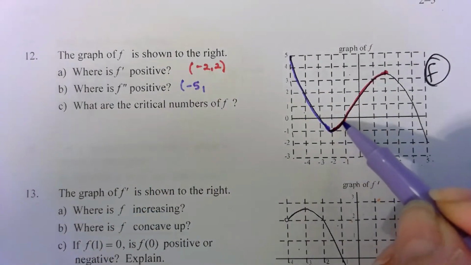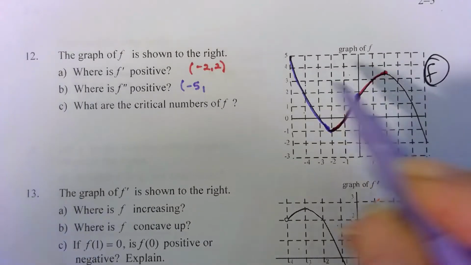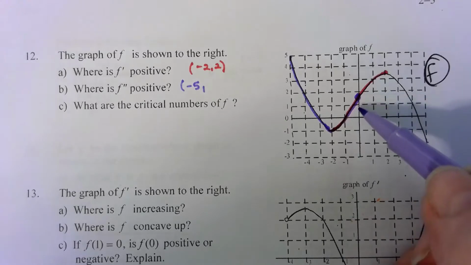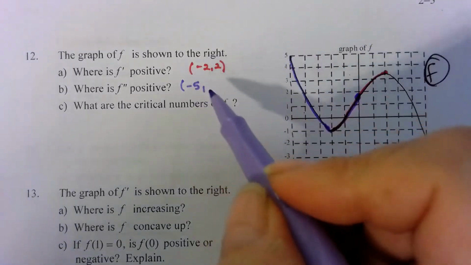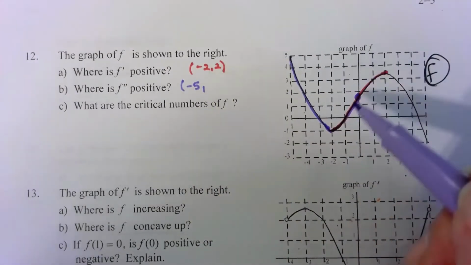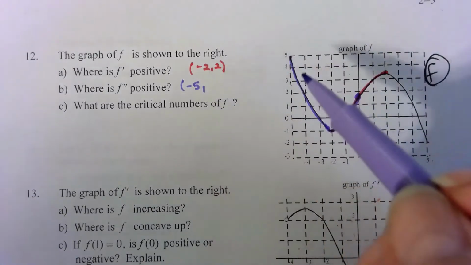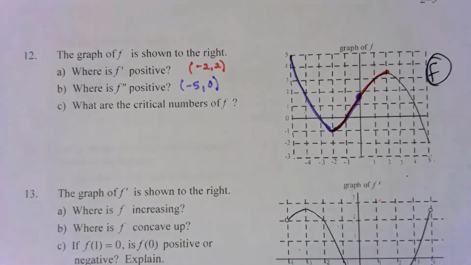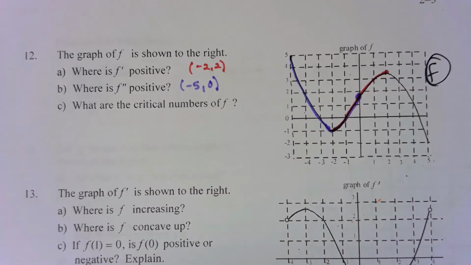to about 0. Even if you put -0.5 or +0.5 or something, I'd still give it to you, because we're just kind of eyeballing it for right now. But I'm just going to say when x is equal to 0. That's where the graph is concave up.